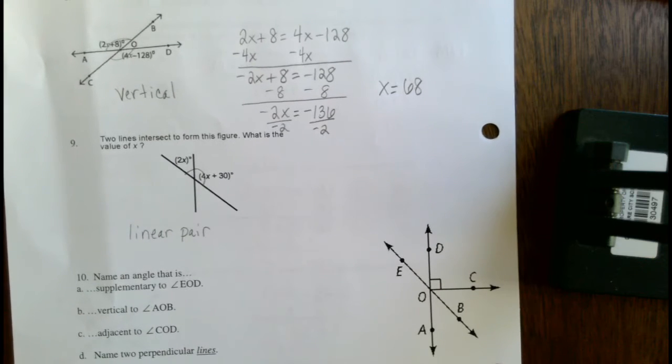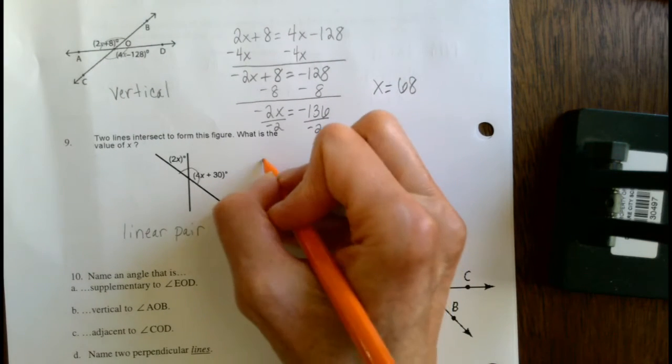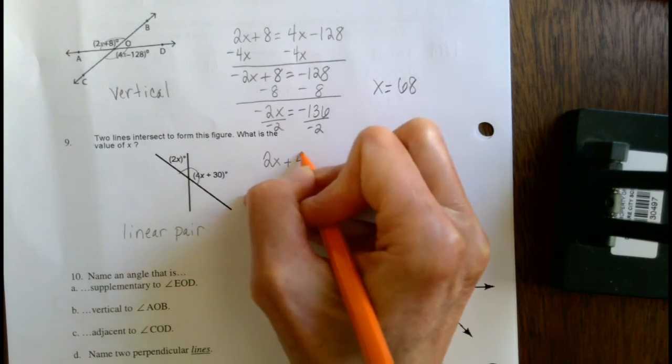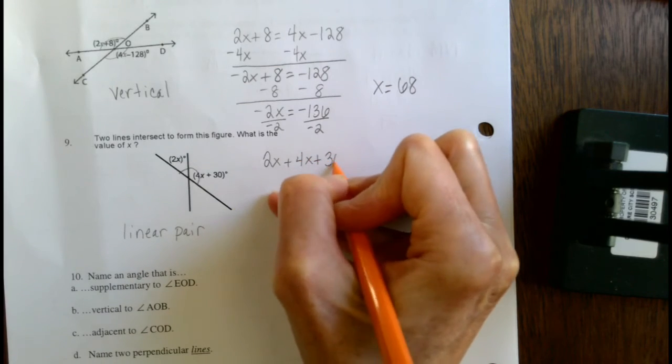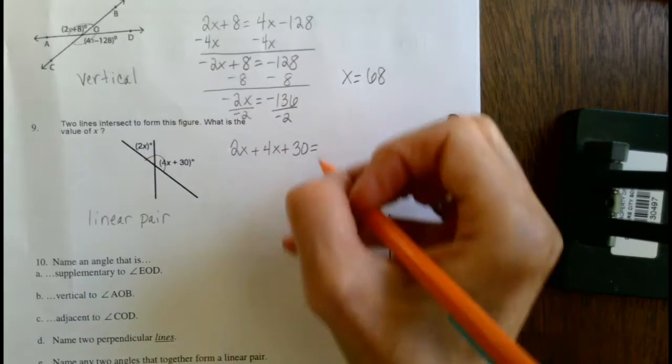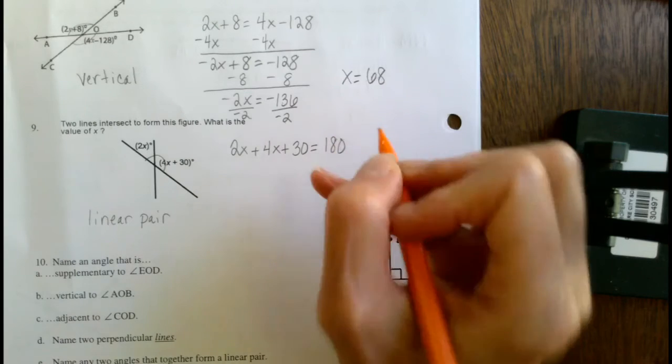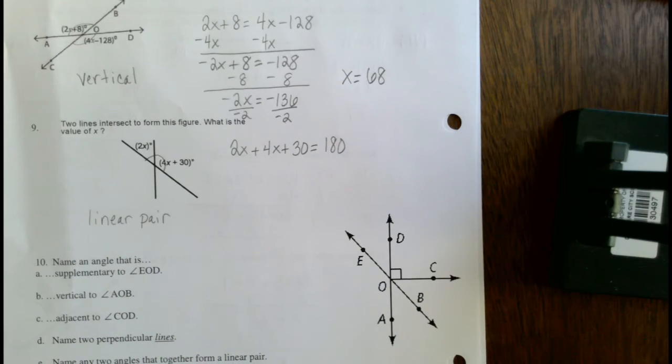And what we can do to figure out the value of x is we take 2x plus 4x plus 30, and that's going to be equal to 180 degrees. Again, a linear pair has to be adjacent, which is side by side, as well as combined to be 180 degrees. It forms a straight line.